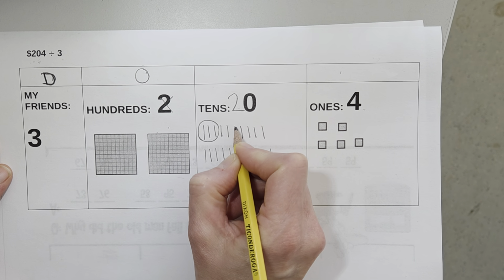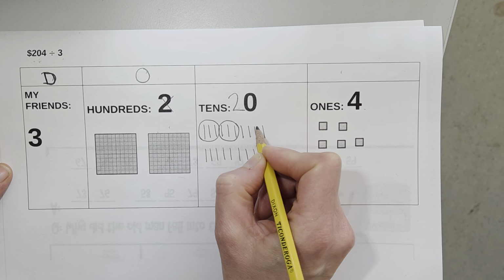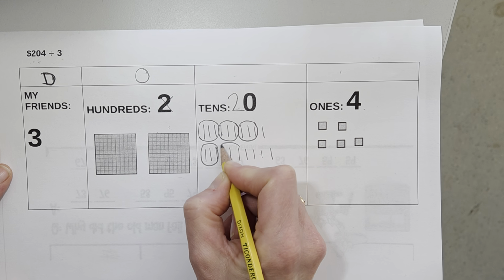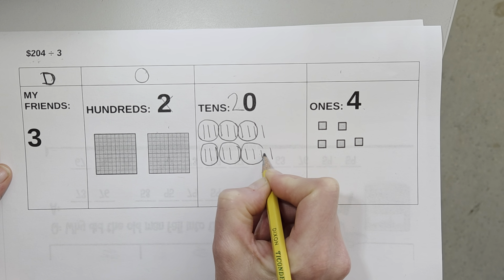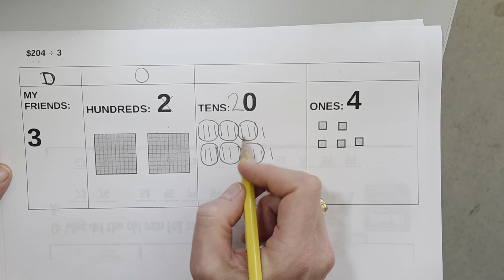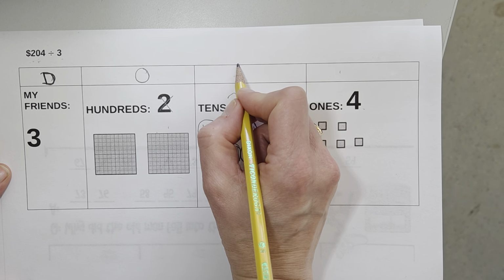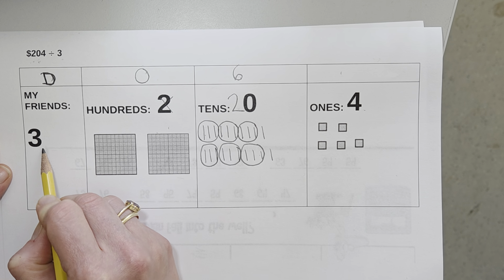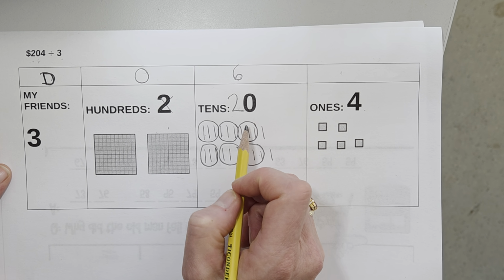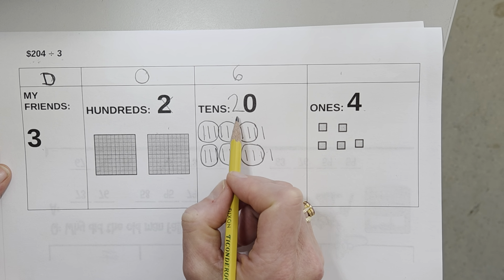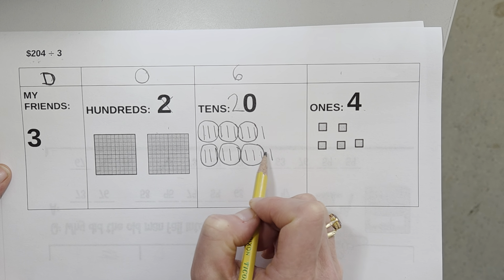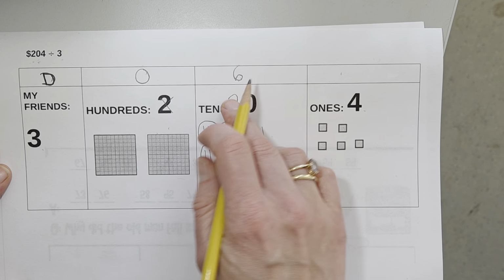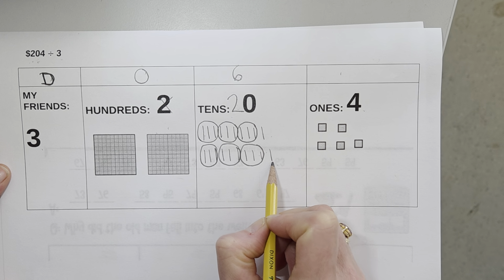1, 2, 3. 1, 2, 3. So how many groups do we have total? We have 6 groups. And that makes sense because we know that 6 times 3 is 18, right? And we have 2 left over. 20 minus 18 gives us 2 tens left over. We're going to do that on the next page. But, okay, so we have 2 left over.